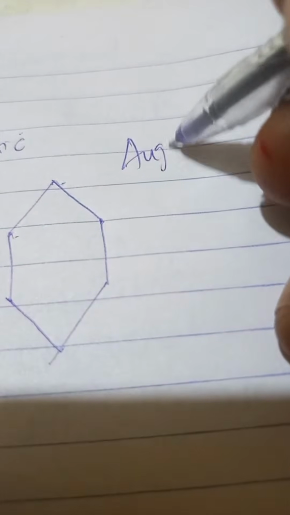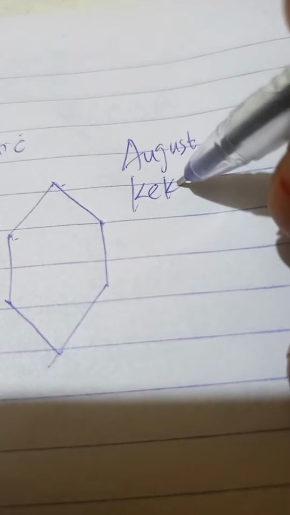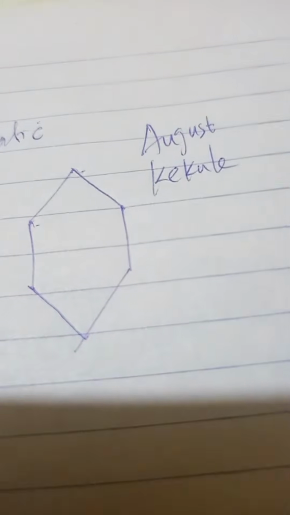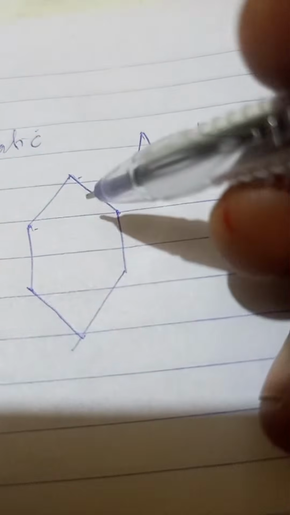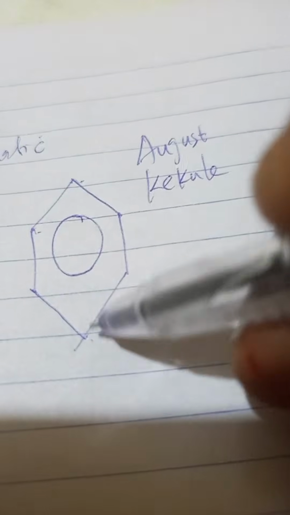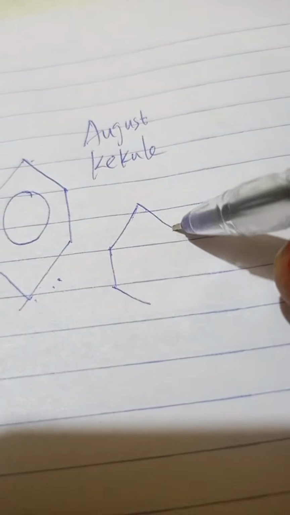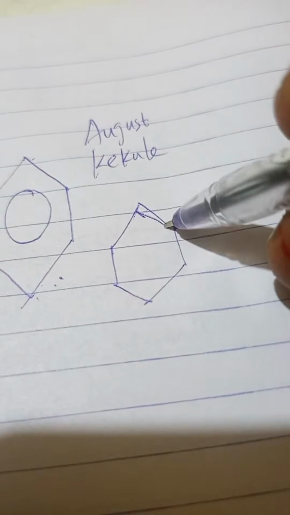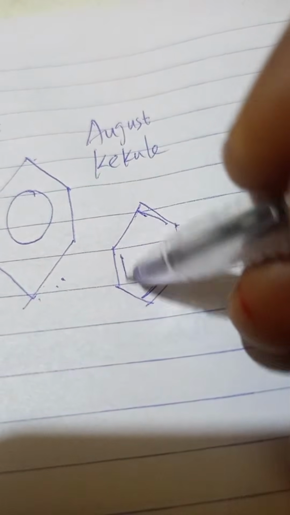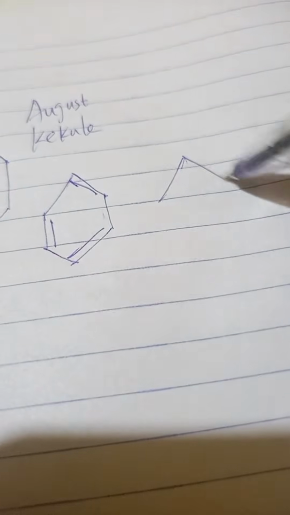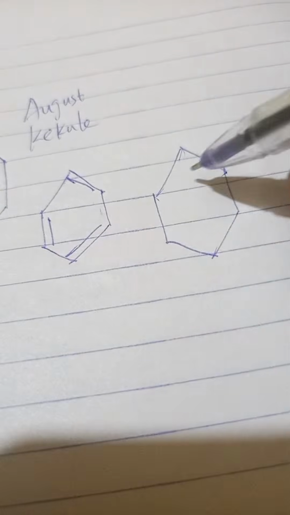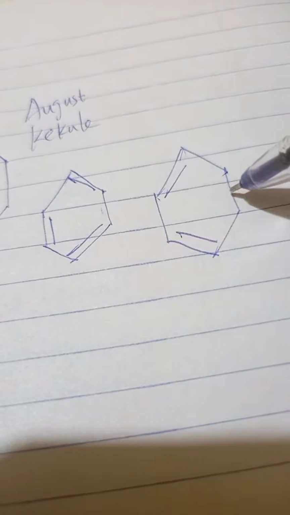So let's look at benzene now. There's a guy whose name JAMB normally asks. His name is August Kekule. August Kekule is the one that came up with the structure of benzene. He studied the structure and came up with this structure. It is called the resonance structure because the electrons in benzene can move around, like the double bonds interchange. They do not belong to a particular carbon atom, so they can change. For example, if I put a double bond here, skip this one, put here and here, later this can also switch like this, and come here and here.